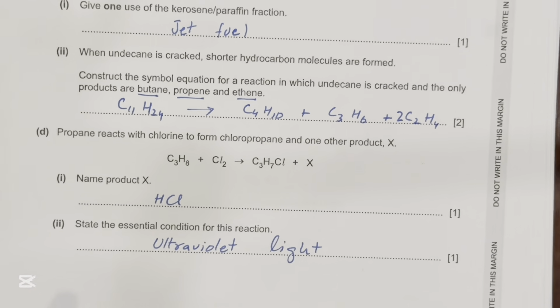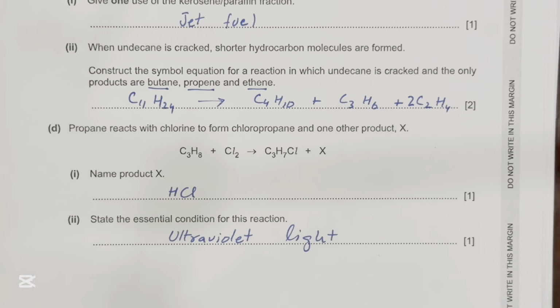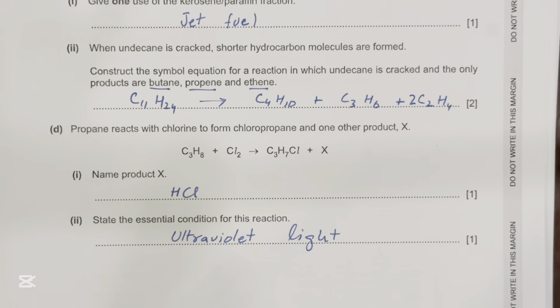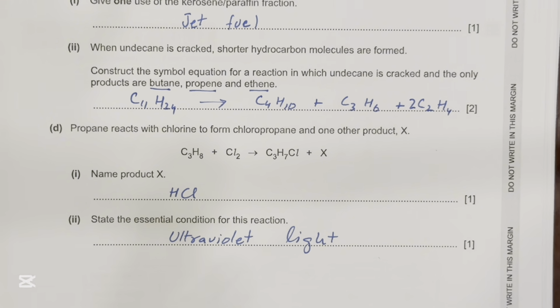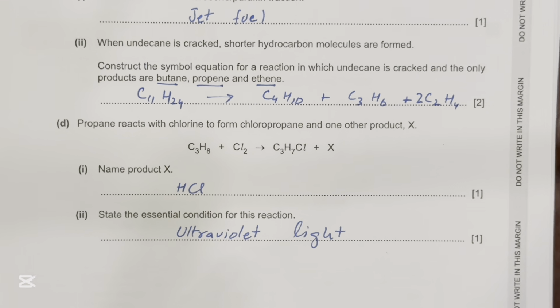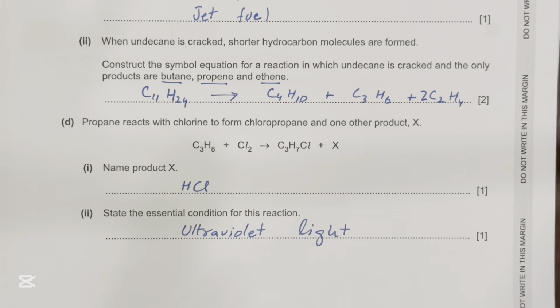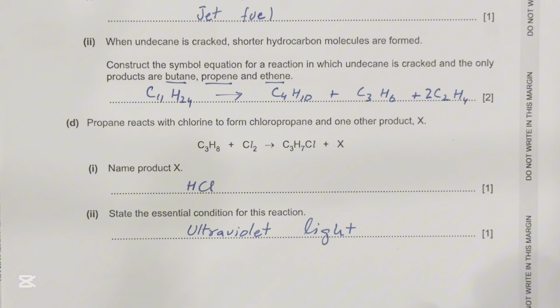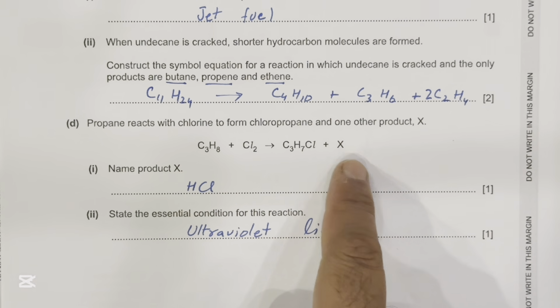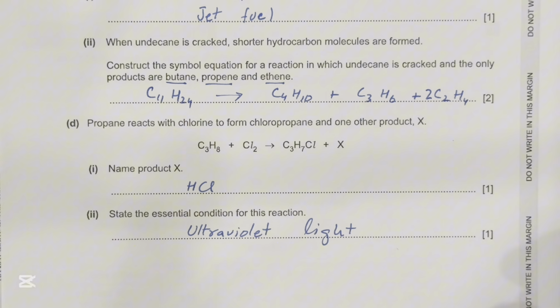Next part is that propane reacts with chlorine to form chloropropane and one other product, that is X. C3H8 plus Cl2 would give you C3H7Cl plus X. Name the product X. We know that it will produce hydrogen chloride. In the same way, when chlorine reacts with methane it will produce chloroform. This is a famous reaction.